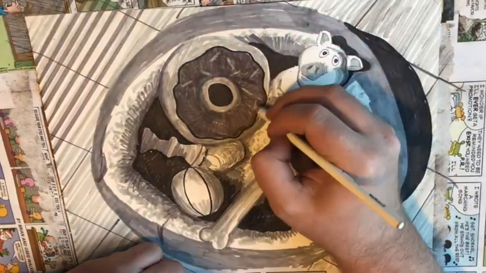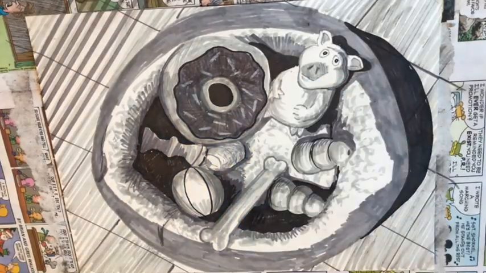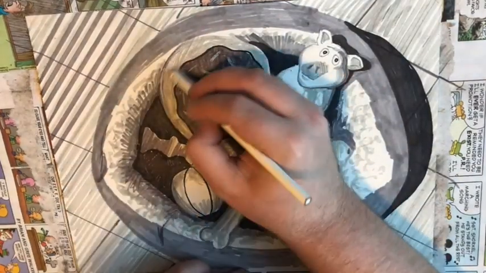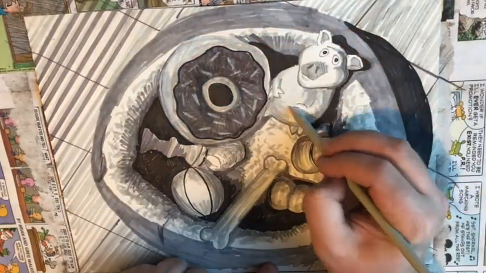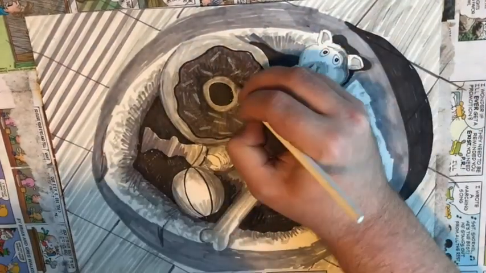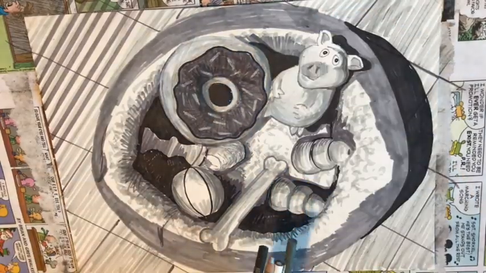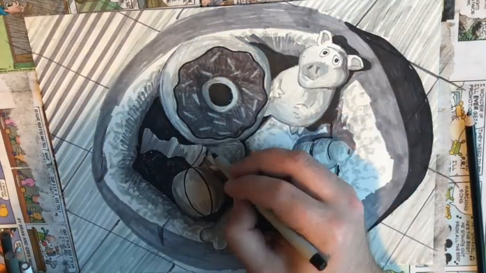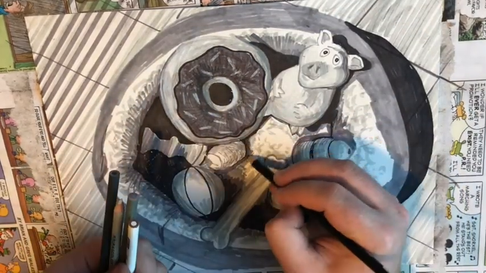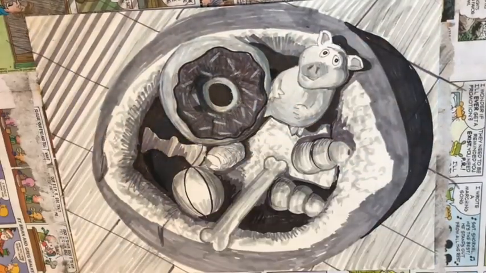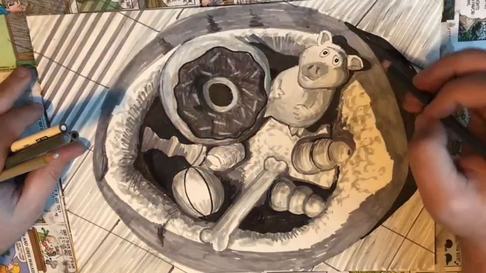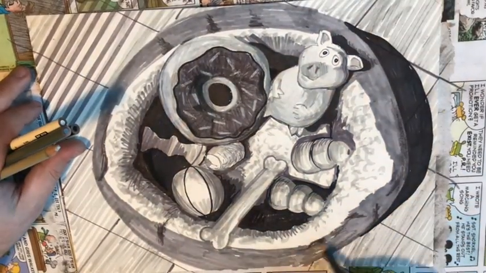And now I'm coming back with colored pencil, and I can pull out the sprinkles on the donut with the colored pencil. The great thing is the white and the light gray colored pencils easily can go right on top of ink. And then smoothing out and adding a little bit more shadow. You know, the more that you push that shadow, the more your objects are going to feel real.